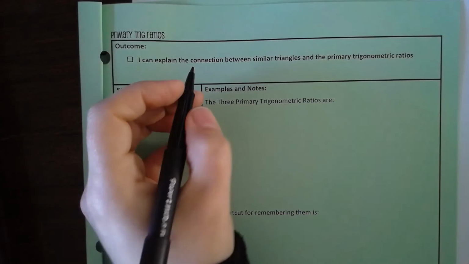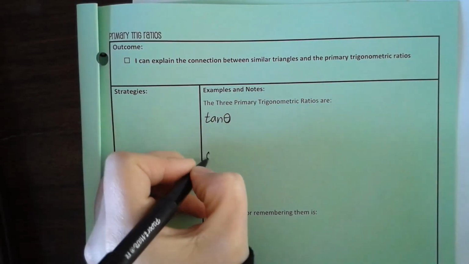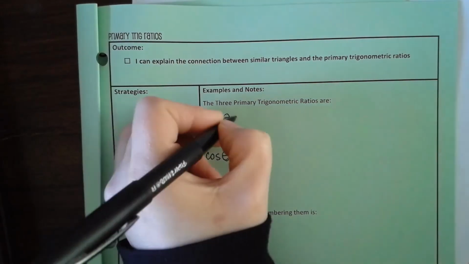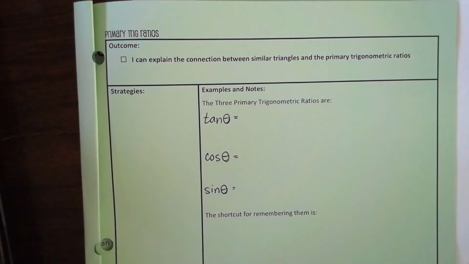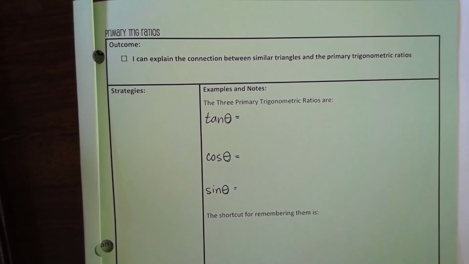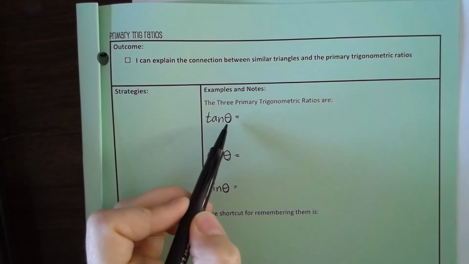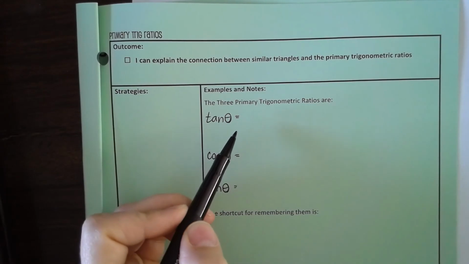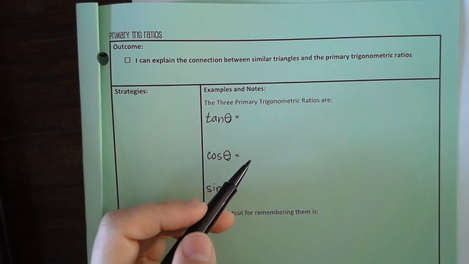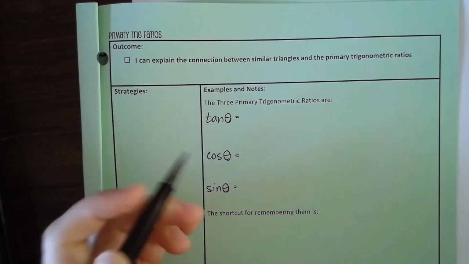Our three ratios are tan theta, cos theta, and sine theta. Remember, we use theta to represent unknown angles, and anytime we use one of these trig ratios, we need to make sure that we have an angle size here, whether we call it angle A or angle theta, whatever. We never just say tan equals, because tan doesn't equal anything, but tan of an angle has a value, so that's what we want to consider.